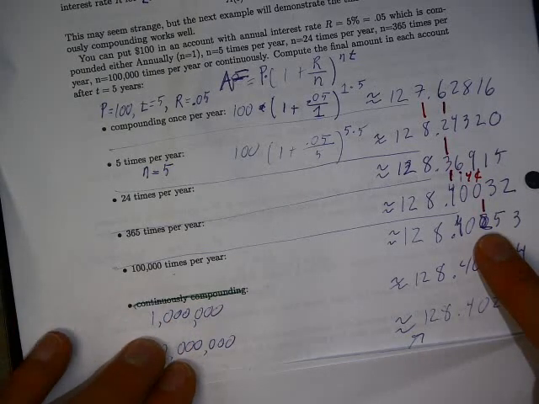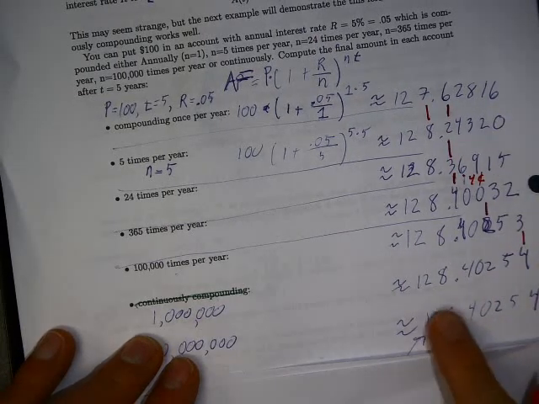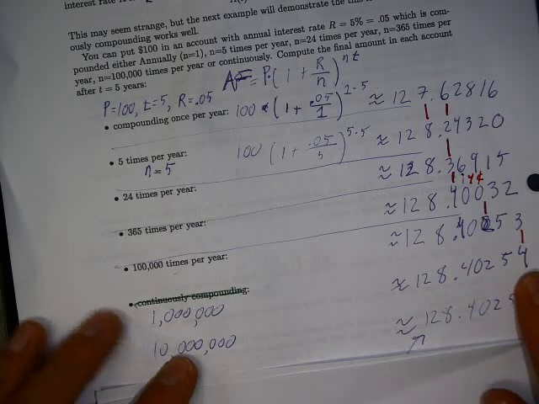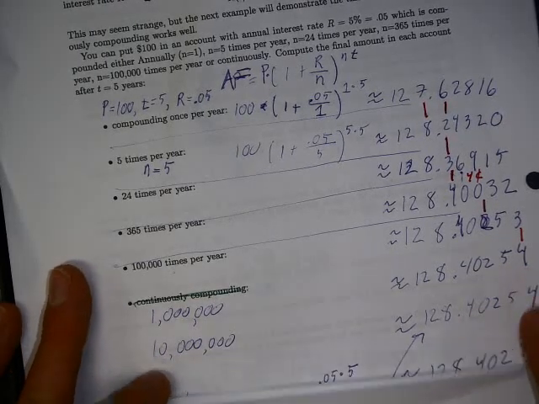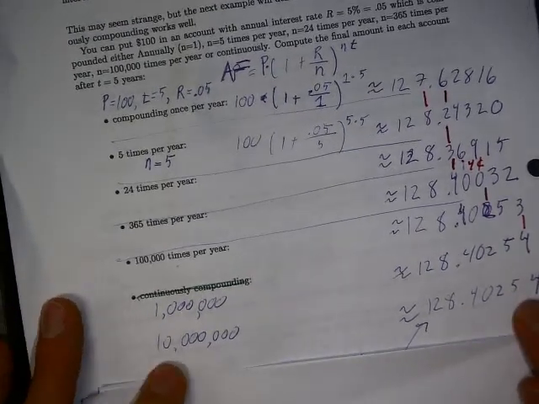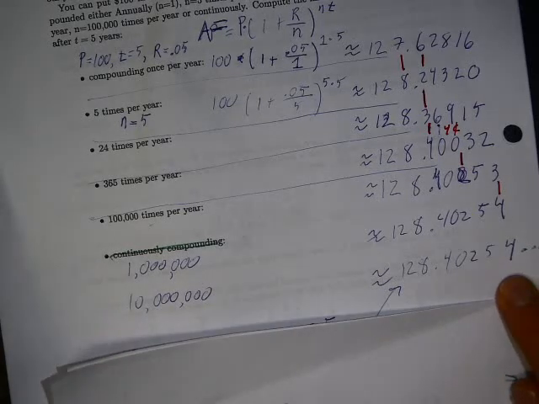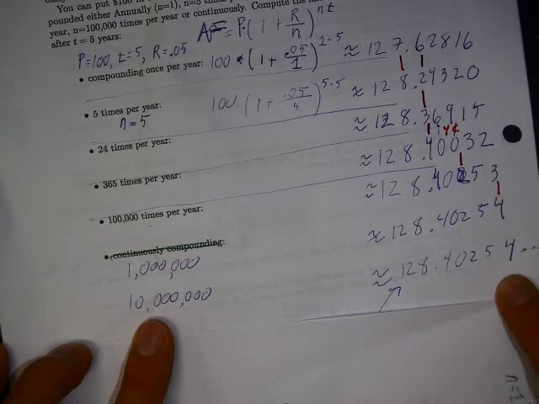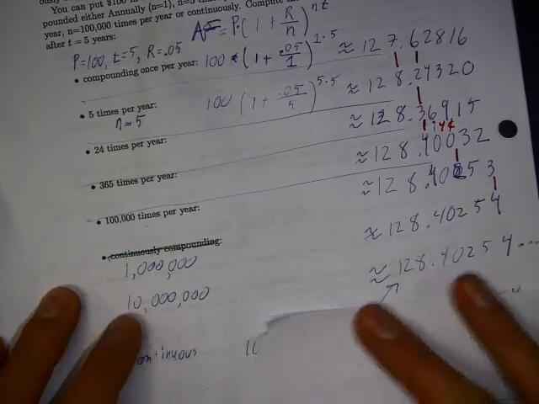To go from 100,000 times to 1 million times, the difference was in the dimes, pennies, tenths of pennies, hundredths of pennies, thousandths of pennies. We improved our payoff by about 1/1000th of a penny. When we compounded interest 10 million times per year, we didn't even see a difference. So this is suggestive that it's stabilizing. No matter how many times we compound our interest per year after 5 years, we're not going to do much better than this. If we compound interest continuously, what's the formula?